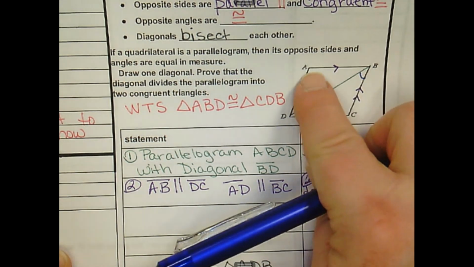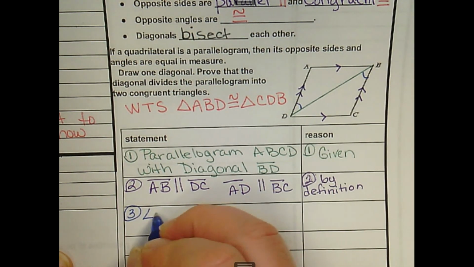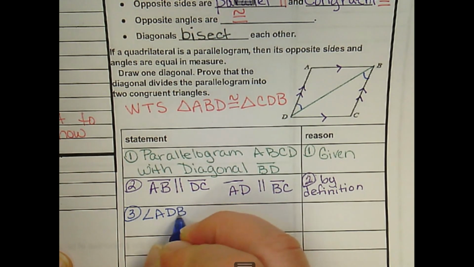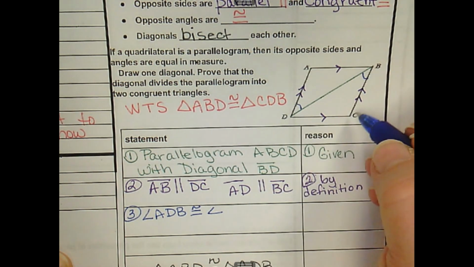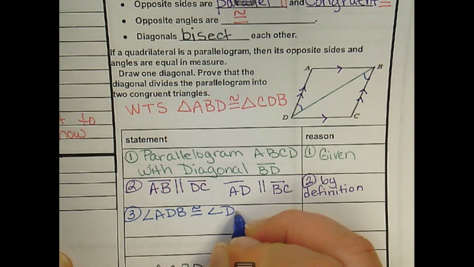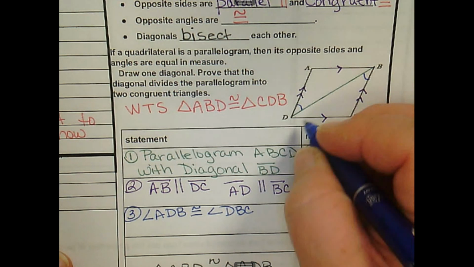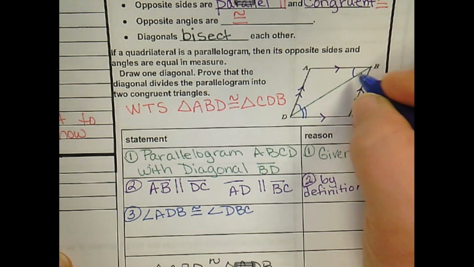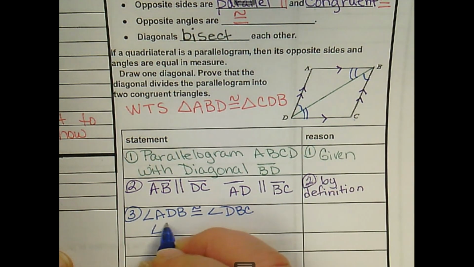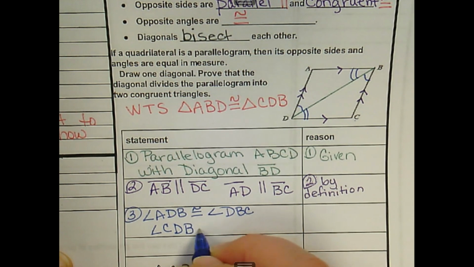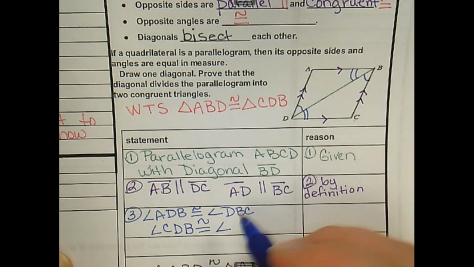So, angle ADB is congruent to angle DBC. The other pair will be congruent also. Angle CDB is congruent to angle ABD.